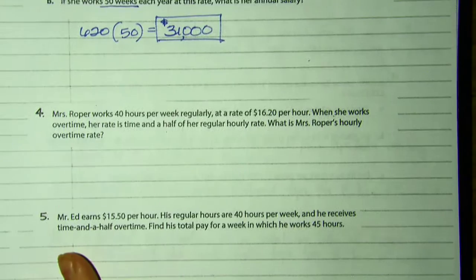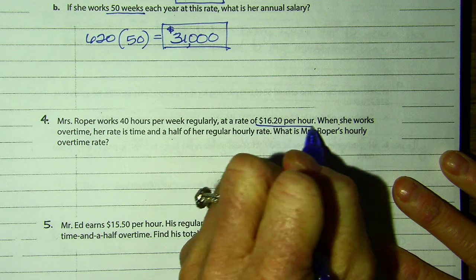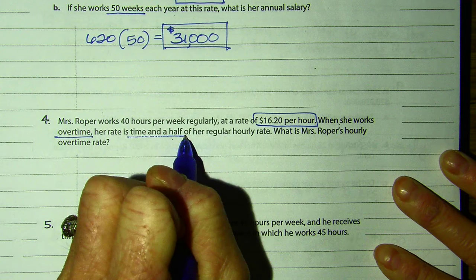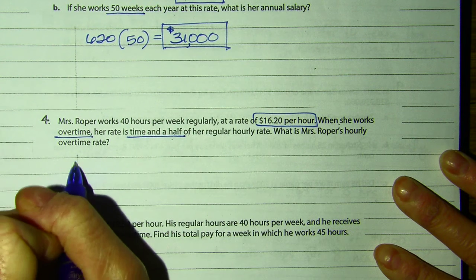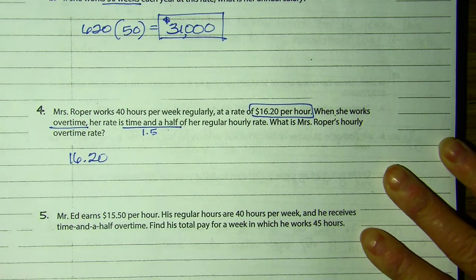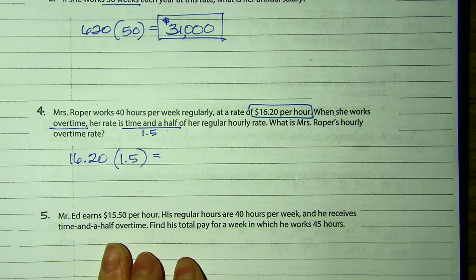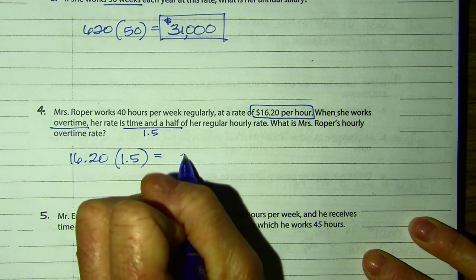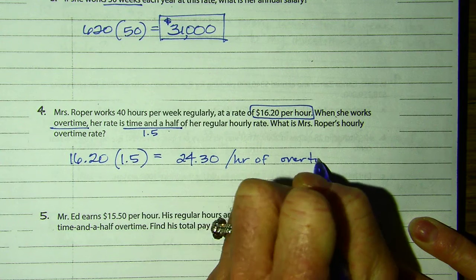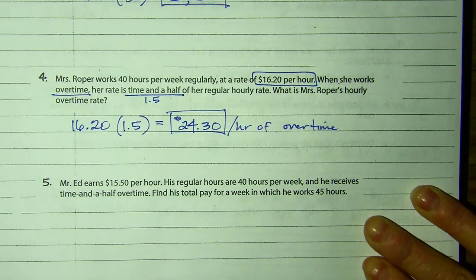Okay. Number 4, Mrs. Roper works 40 hours per week. Here's her hourly rate. When she works overtime, her rate is time and a half of her regular hourly rate. So remember in the beginning, I told you that time and a half is 1.5. So I'm going to multiply this by 1.5, and that will tell us how much she's going to make for overtime. So if you multiply those out, I got $24.30 per hour of overtime. So that's pretty good, right? To work overtime, you get paid that much more.